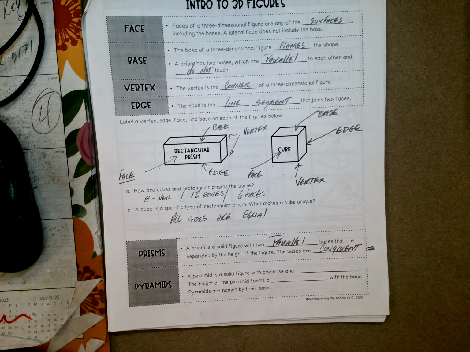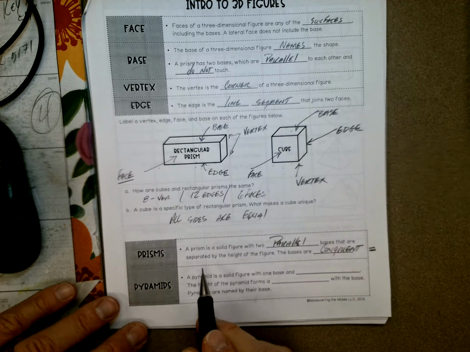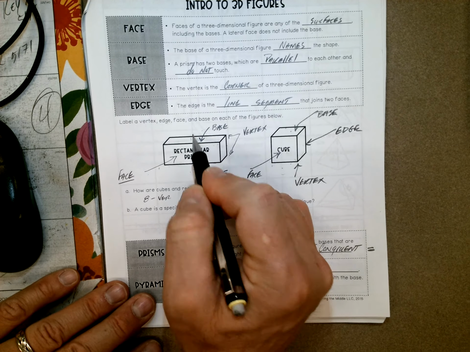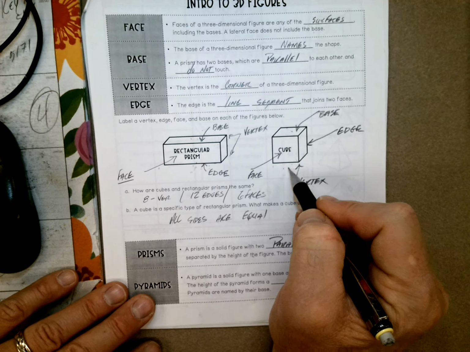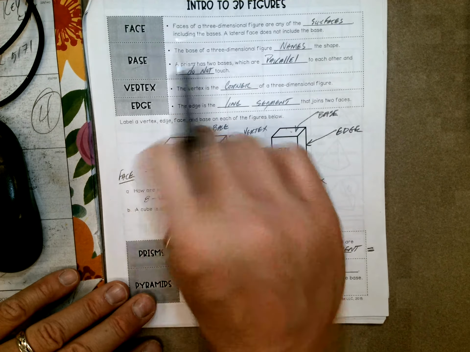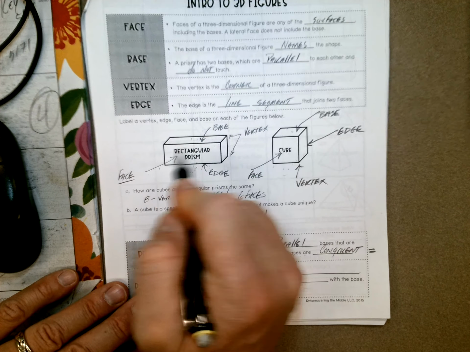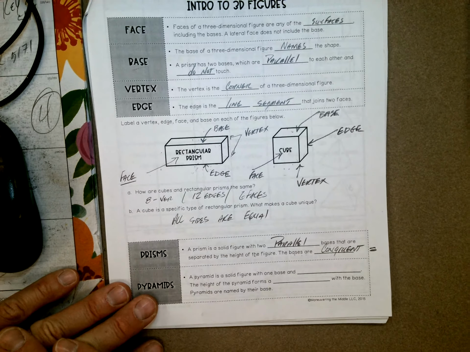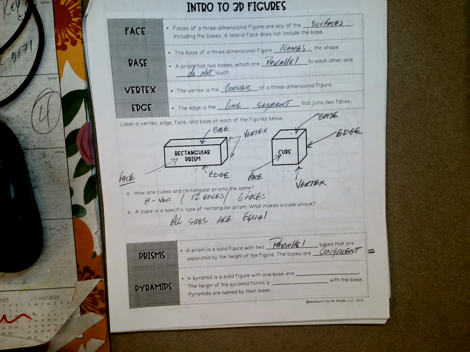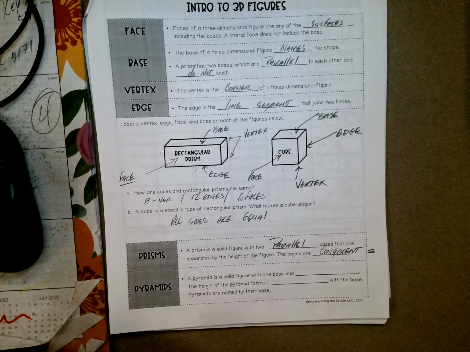Fancy name for equal. Okay, so again, they're separated by the height of the figure and the bases are congruent. So again, here's a base down here it's sitting on, here's a base. These two are congruent. If you flip this vertically, this would become the base and that would be a base. It would be congruent. Same thing. So it's just how it's lying there, essentially.